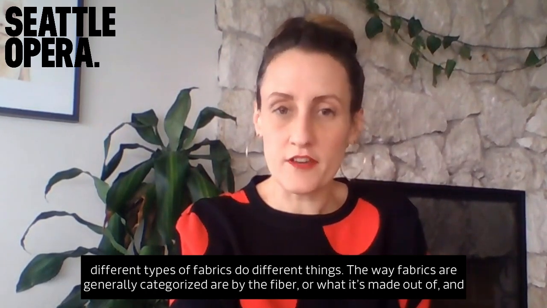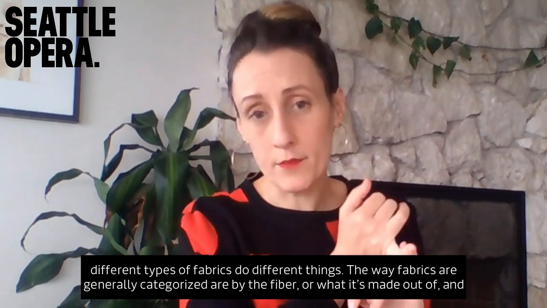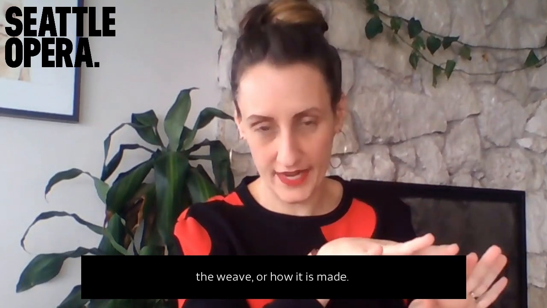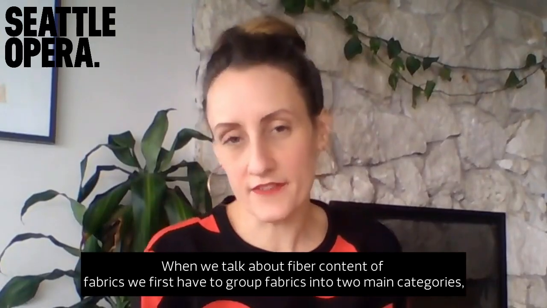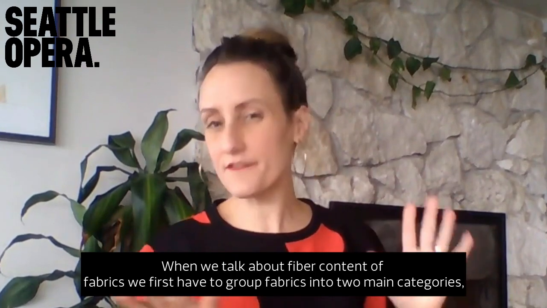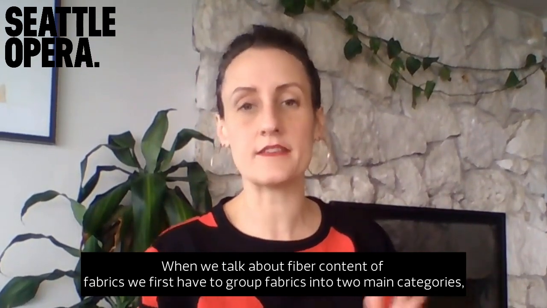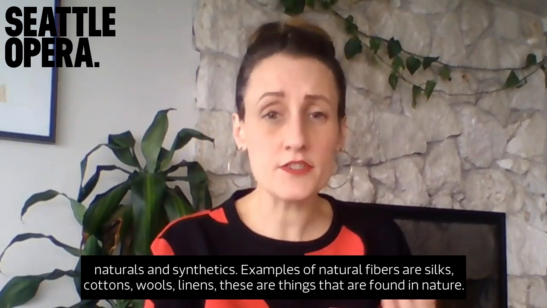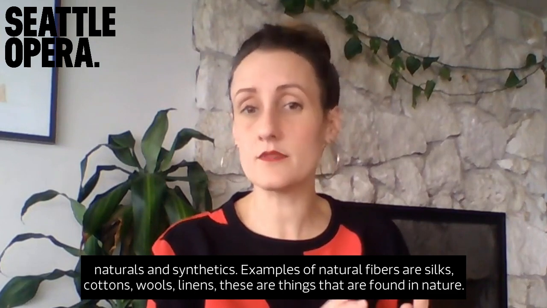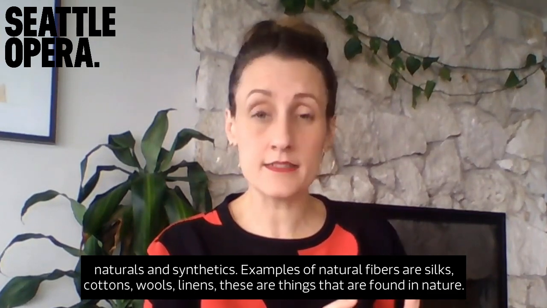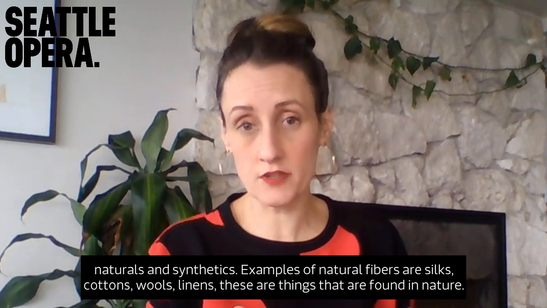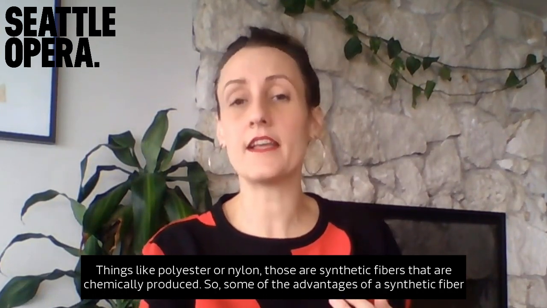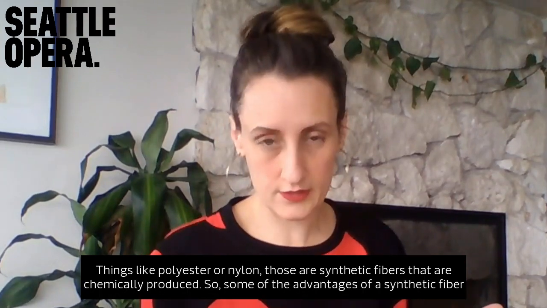The way fabrics are generally categorized are by the fiber, or what it's made out of, and the weave, or how it is made. When we talk about the fiber content of fabrics, we first have to group fabrics into two main categories: naturals and synthetics. Examples of natural fibers are silks, cottons, wools, linens. These are things that are found in nature. And things like polyester or nylon, those are synthetic fibers that are chemically produced.